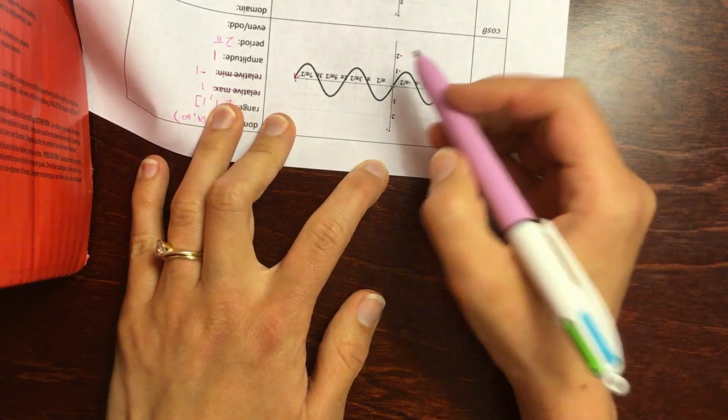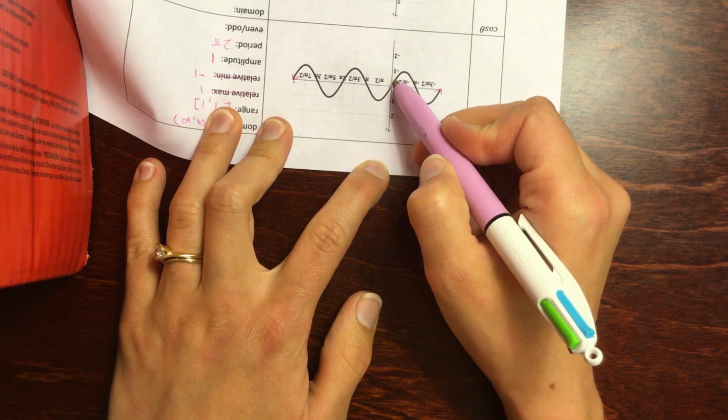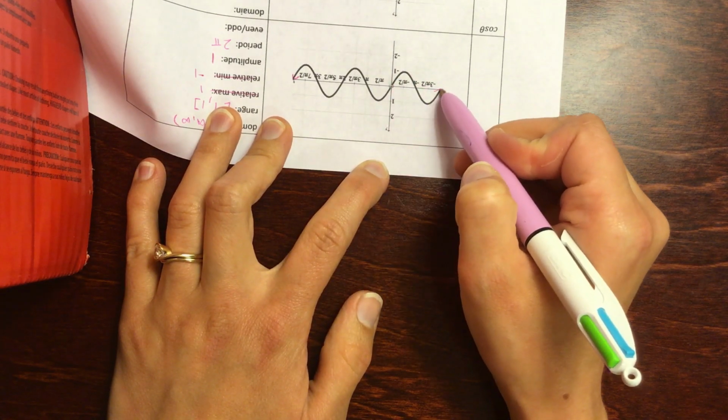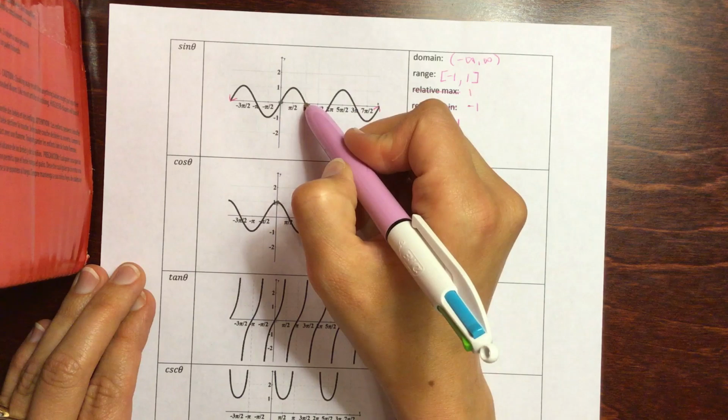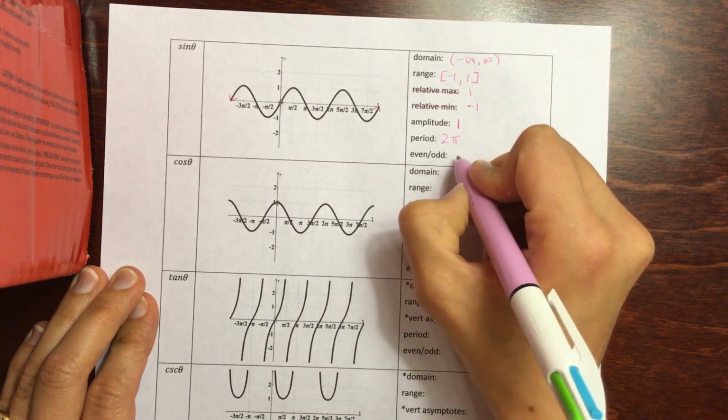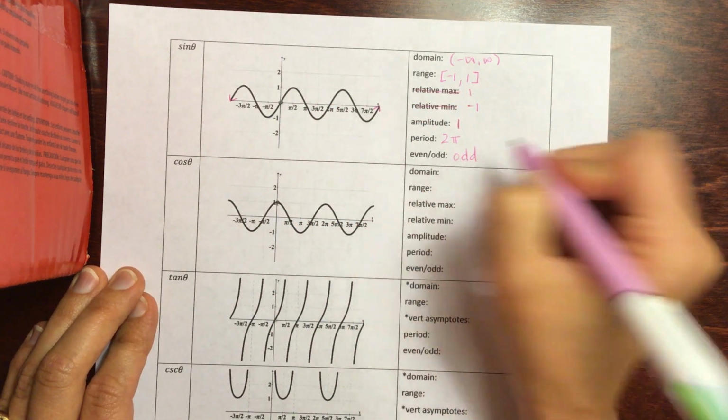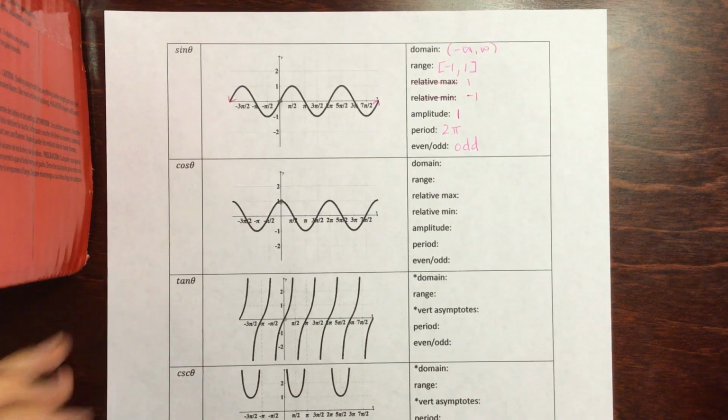And notice when I turn this one upside down, from the origin we go up one, back to center, down one, back to center, which is exactly what we did when it was right side up. So this is an odd function. Every one of these functions will be even or odd.